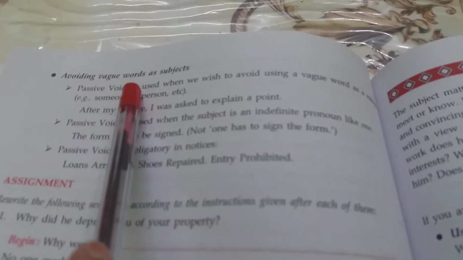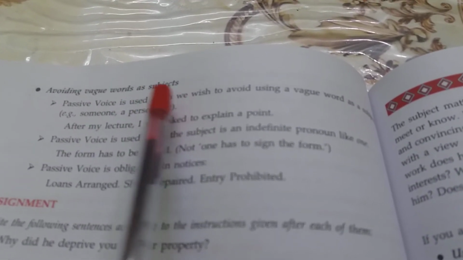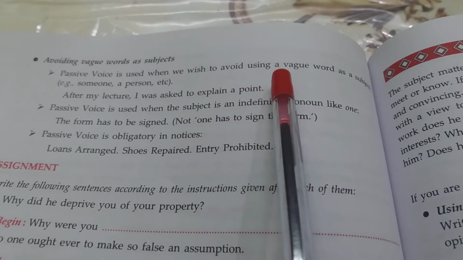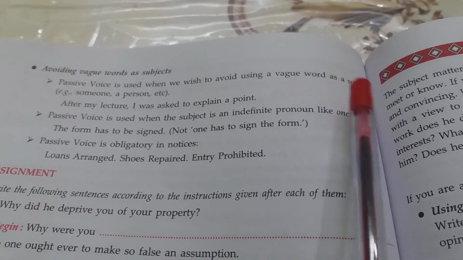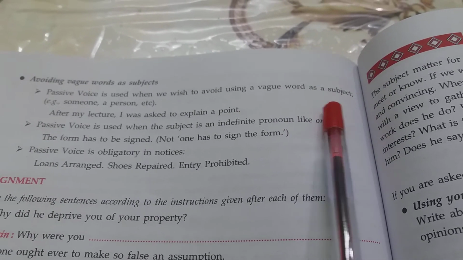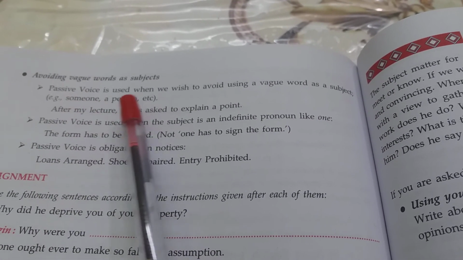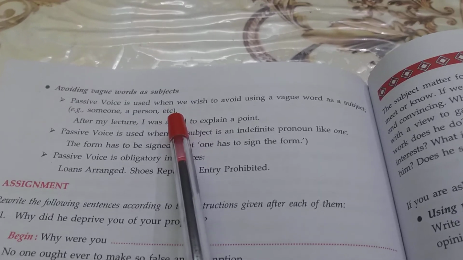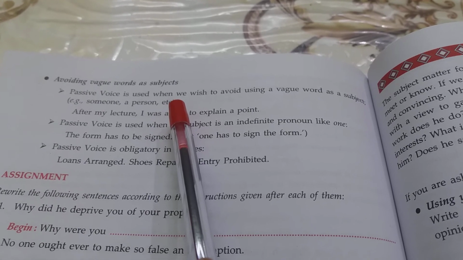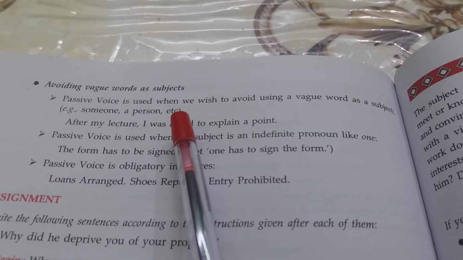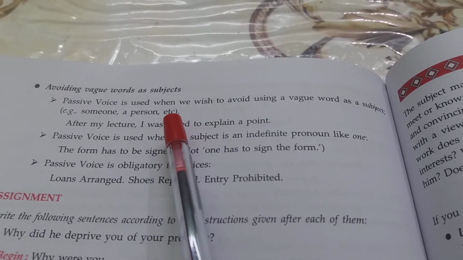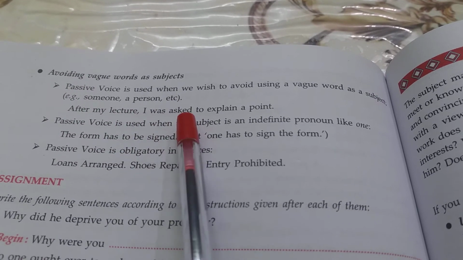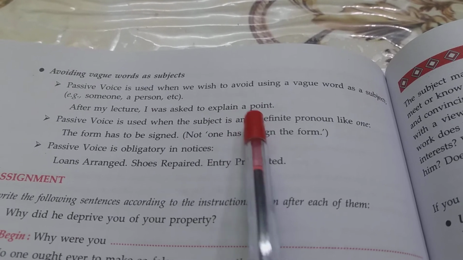Avoid vague words as subjects. Passive voice is used when we wish to avoid using a vague word as a subject. Example, someone, a person, etc. So in the passive voice, we avoid using the vague words, that is, not very definite. Rather, it is not very important to mention. After my lecture, I was asked to explain a point.